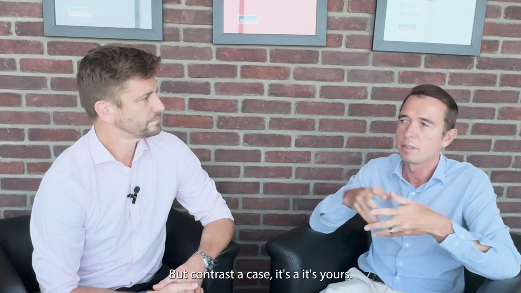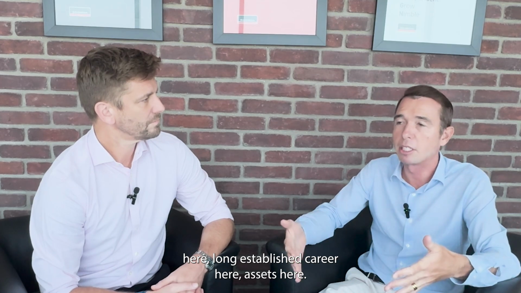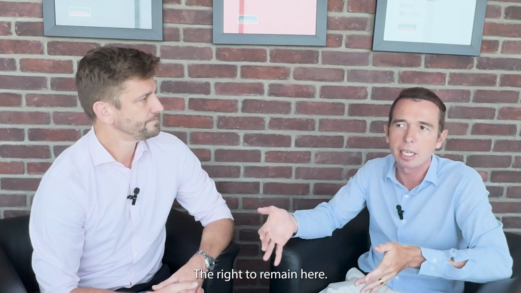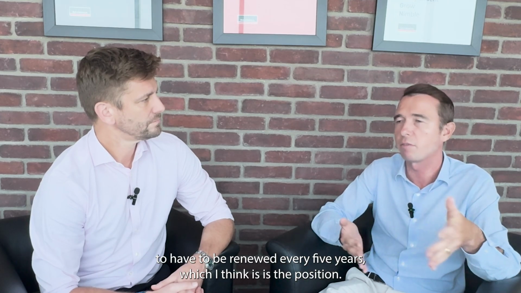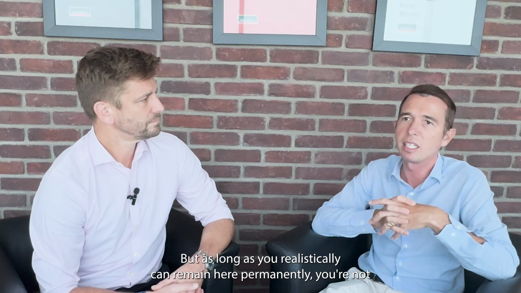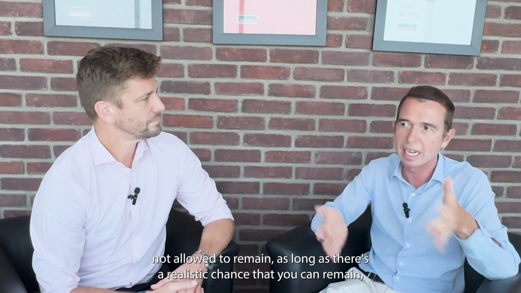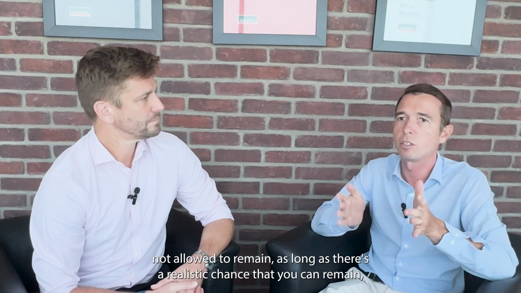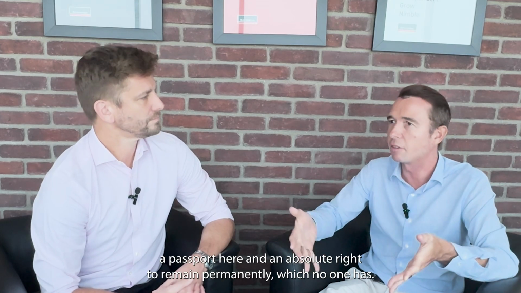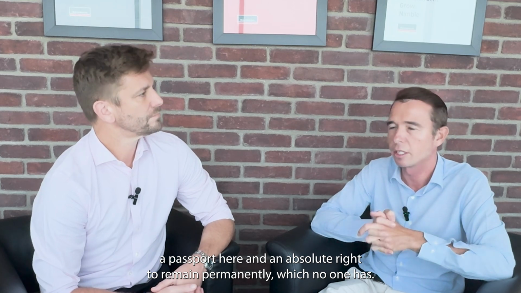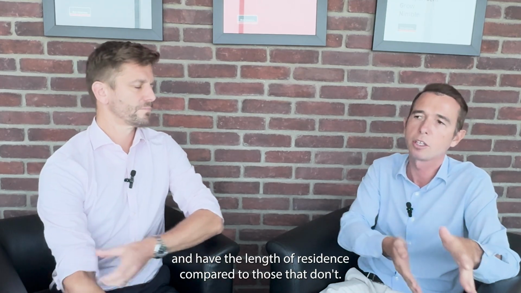But contrast a case like yours. If you've been here for, say, 10 years, family are here, you own a property here, long established career here, assets here, the right to remain here, although that may be qualified, but as long as you have the right to remain permanently, it might have to be renewed every 5 years, which I think is the position. But as long as you realistically can remain here permanently, and it's not going to expire after a period, and then you'll be effectively not allowed to remain. As long as there's a realistic chance that you can remain, then that won't be a problem. The fact that you don't have a passport here and an absolute right to remain permanently, which no one has. So it's really that distinction between those expats who have the ties and have the length of residence compared to those that don't.